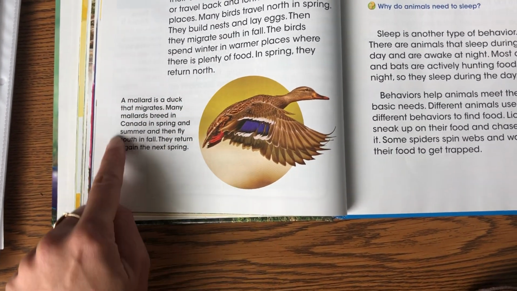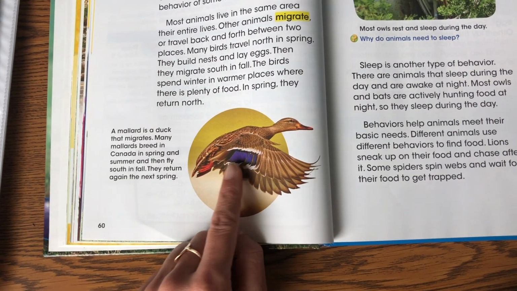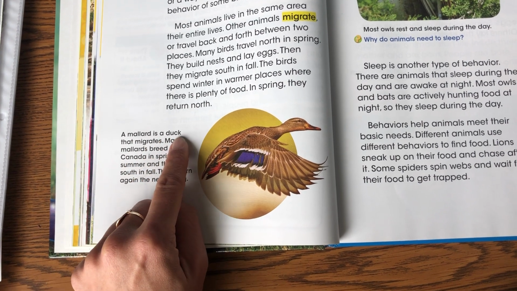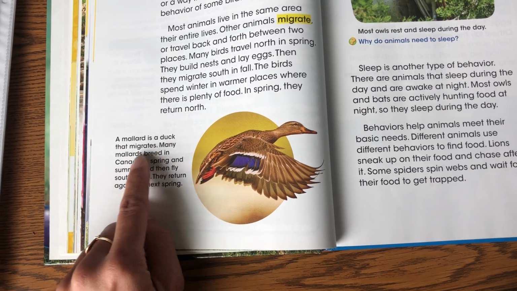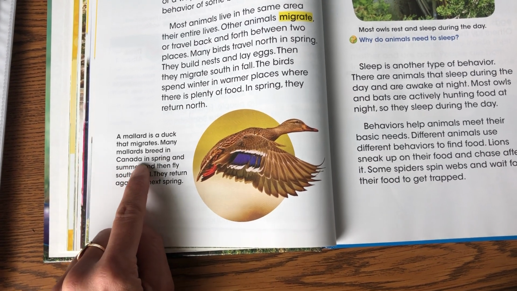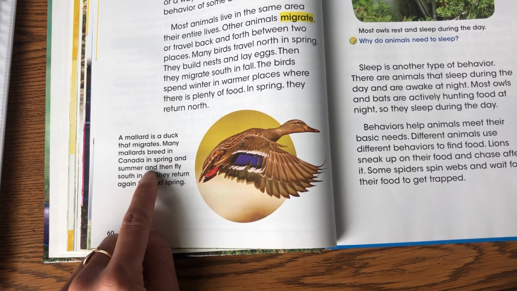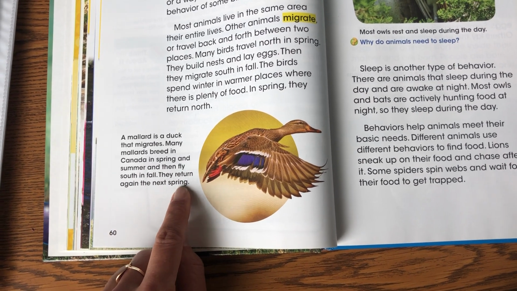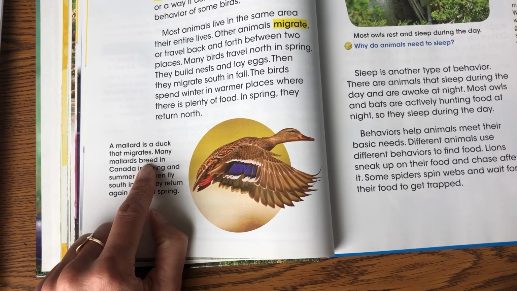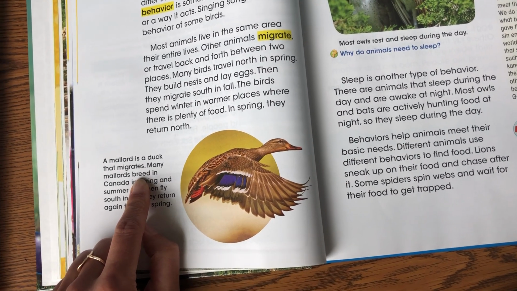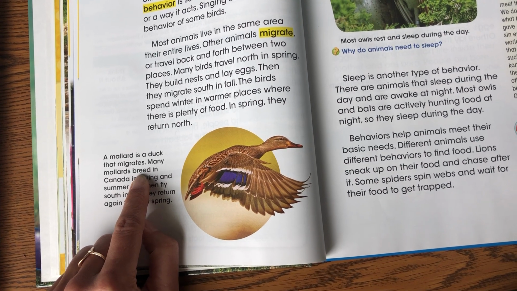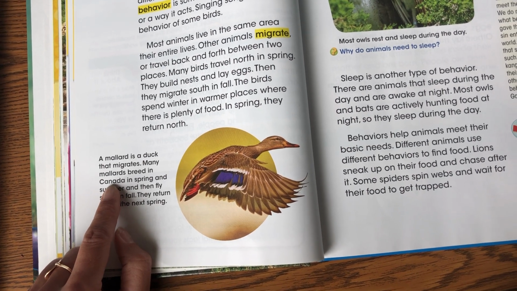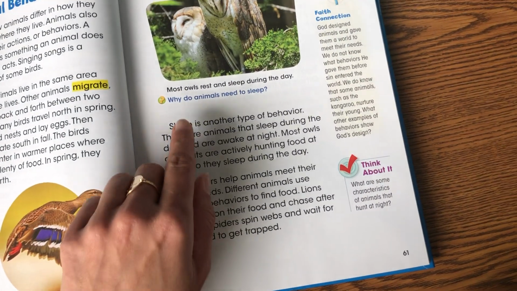Let's read this caption about a mallard duck. A mallard is a duck that migrates. Many mallards breed in Canada in spring and summer and then fly south in the fall. They return again the next spring. What's this word breed mean? It means they lay their eggs and hatch their babies. They do that where? In Canada. Let's move on.